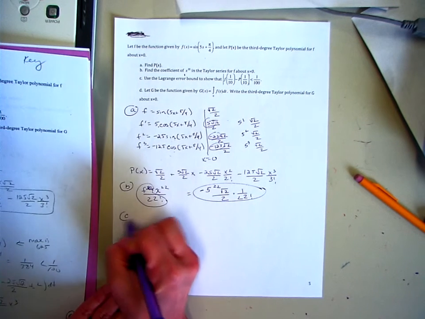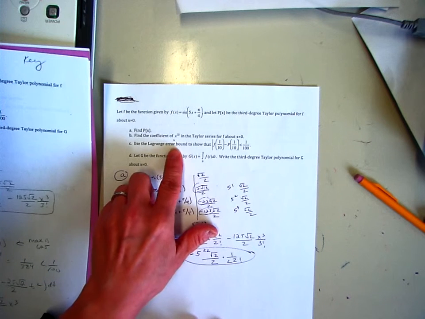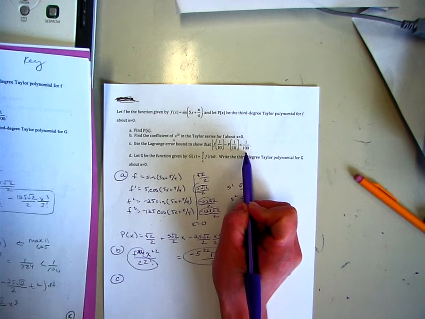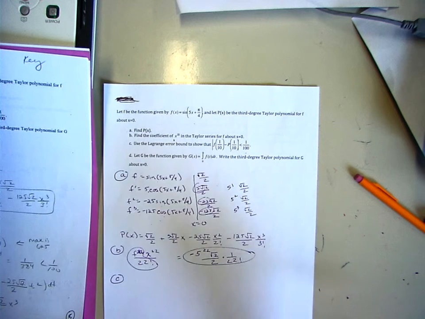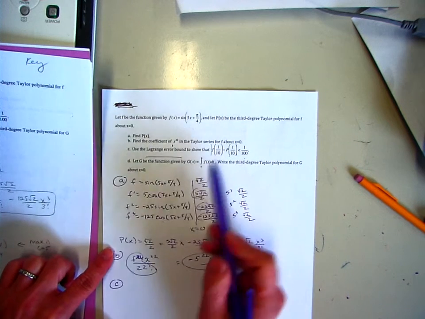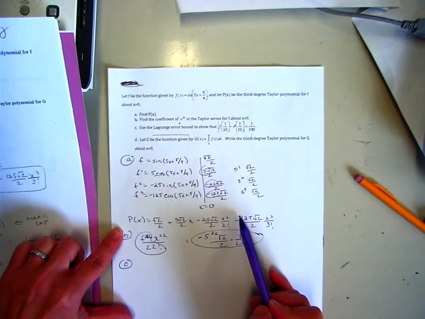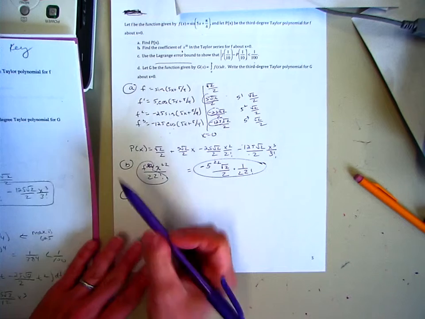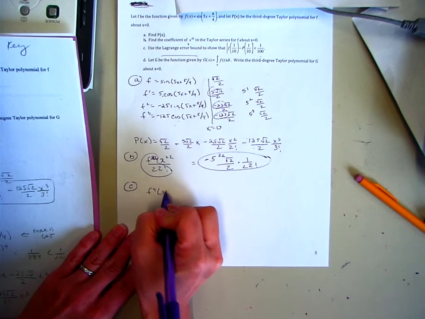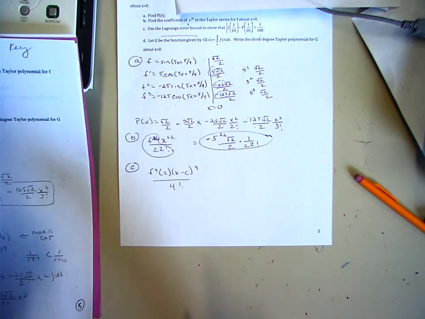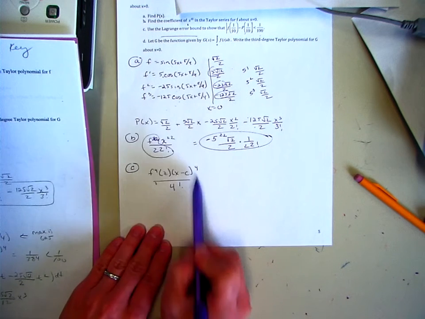Okay, part C. Use the Lagrange error bound to show that the actual minus the polynomial is less than 1 over 100. So they want to show that the error bound is less than 1 over 100. Using the Lagrange error bound, the polynomial that I came up with in part A, remember, was a third degree polynomial. So your error is going to come from the next term over. I need to somehow come up with the biggest value that the next term over is going to take on, which is this particular term.